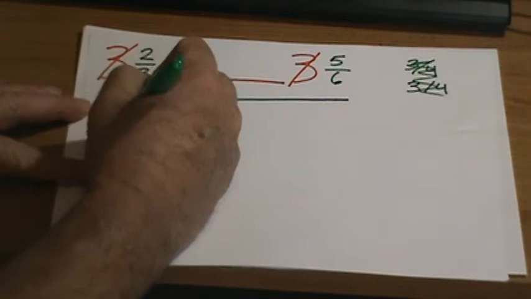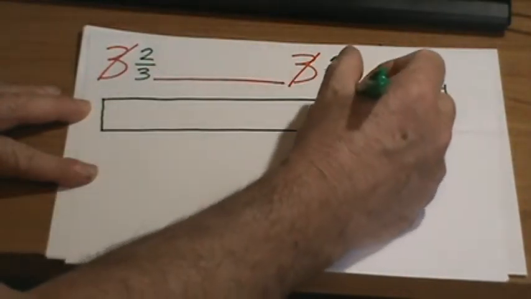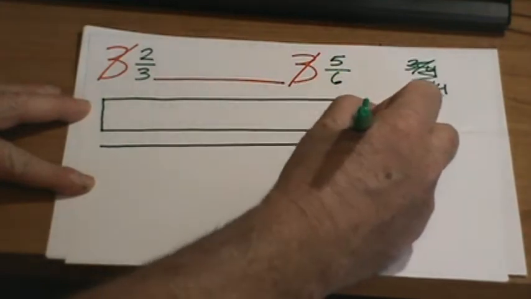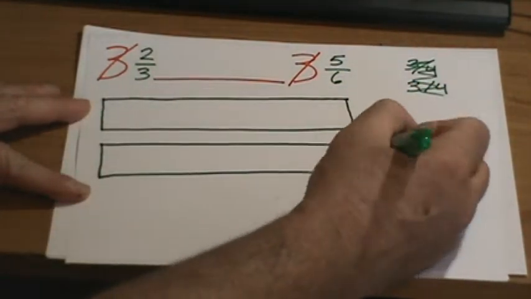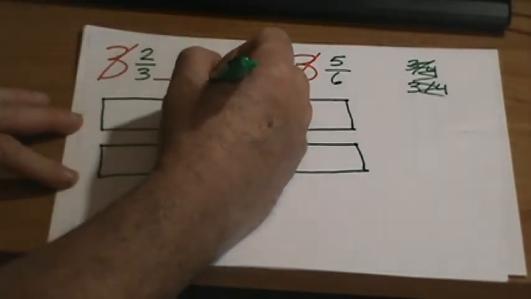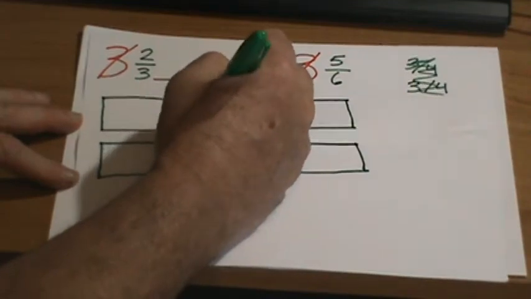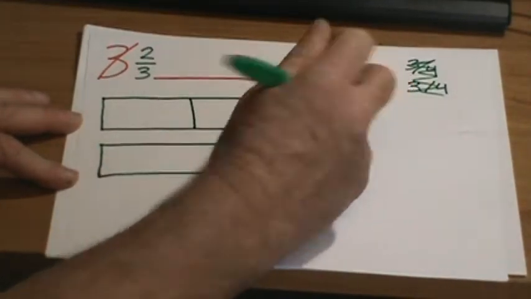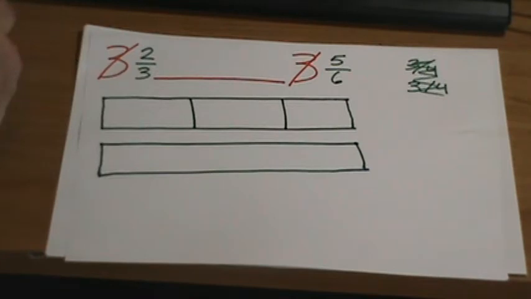And I'm going to do my best to make these tape diagrams close to the same size. And you should too. Okay, so there's our tape diagrams. Now, how many units does our first fraction have? It has 3 units. Remember that video we watched the other day about the wholes and the units? So the whole is 3, and we have 2, okay?